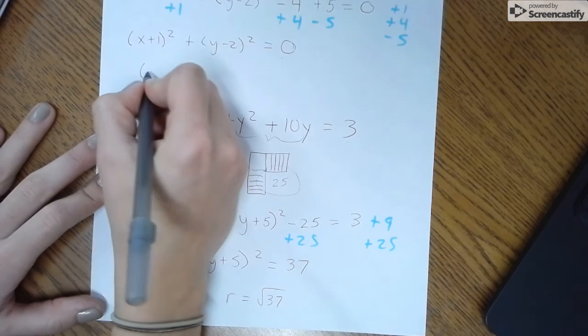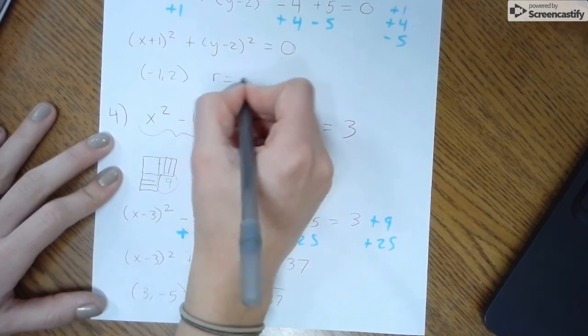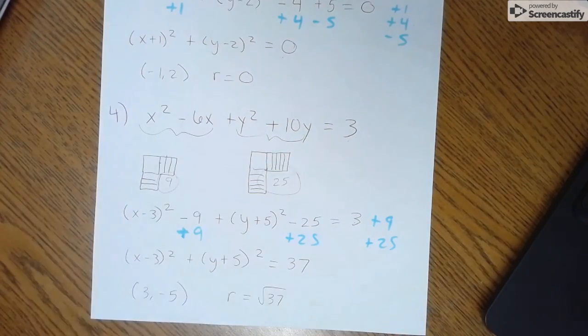Okay, this one, the center would have been -1, 2, and the radius would have been 0, which again doesn't really make sense. So it would just be that point. But again, hopefully it just kind of gives you the gist of how to do these.